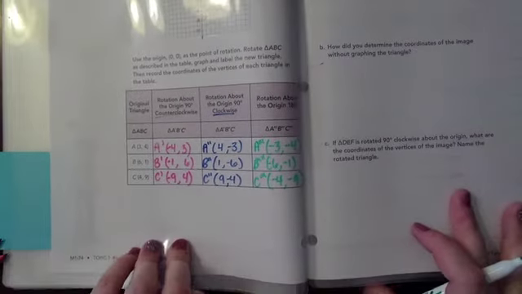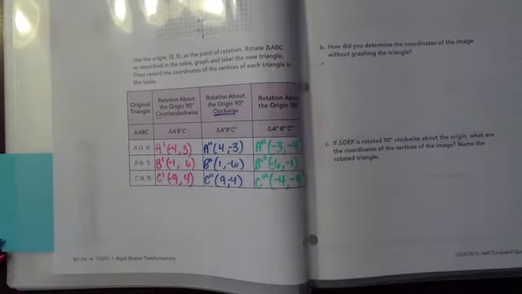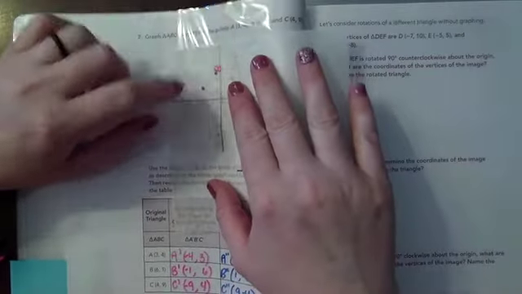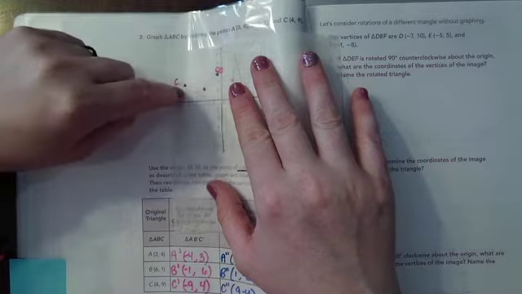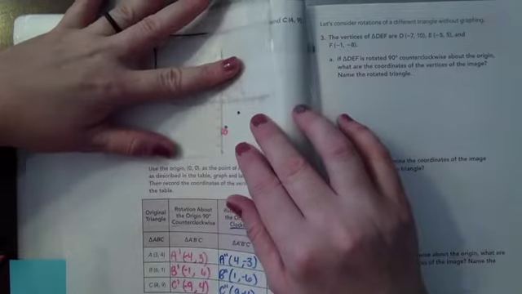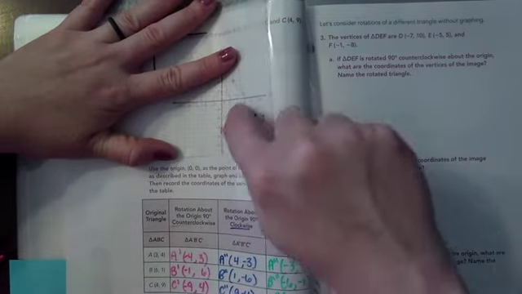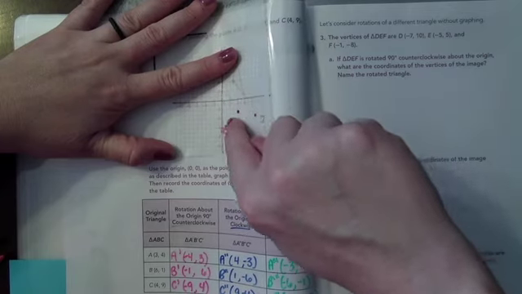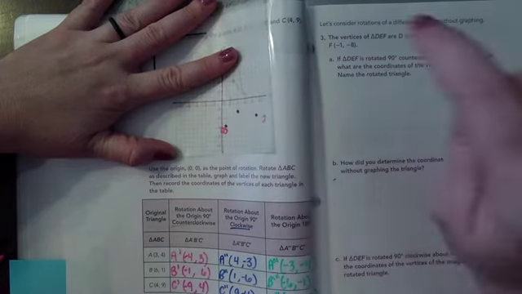So again, follow those rules. I promise you, I did that a whole lot quicker than it would have been if I would have kept rotating, drawing the point, finding the point, and then writing it down. But let's check just to make sure. So for the one that went 90 degrees clockwise, A should be at 4, -3, perfect. 1, -6, 9, -4.